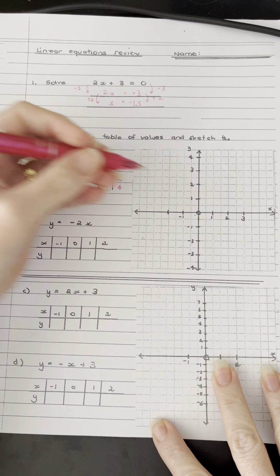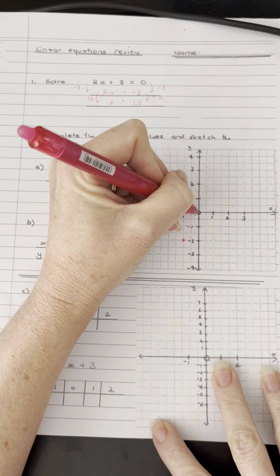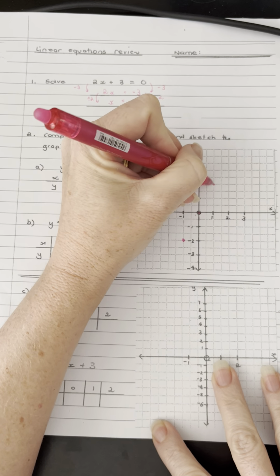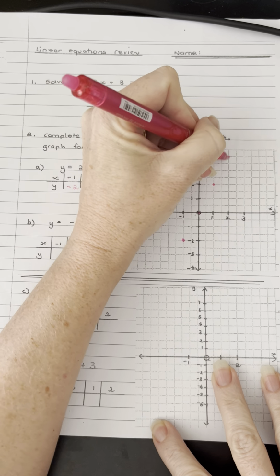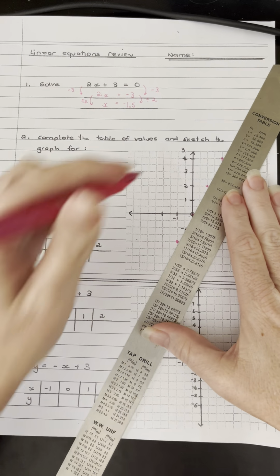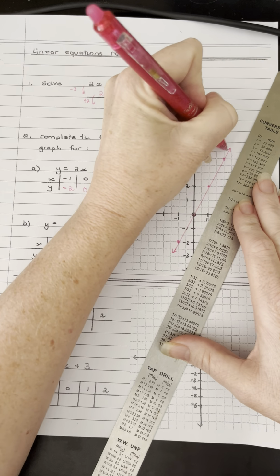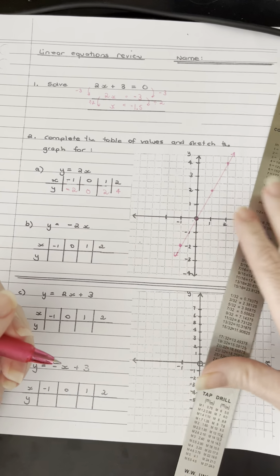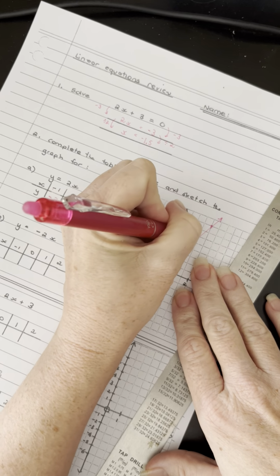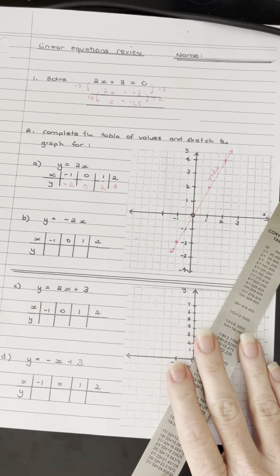And then we can plot those points. So we've got negative 1, negative 2, the 0, 0, 1, 2, and 2, 4. And then I'll join those points with a line. I'll put my arrows on my end to show that that line continues going. And then I'll write the equation of the line on there. So that's y equals 2x. Then I'm going to do the next one.